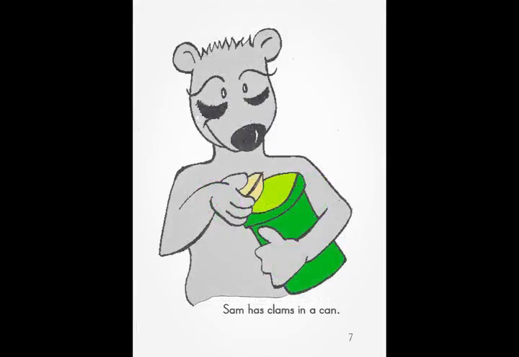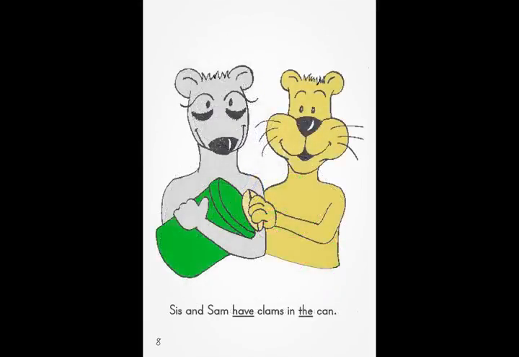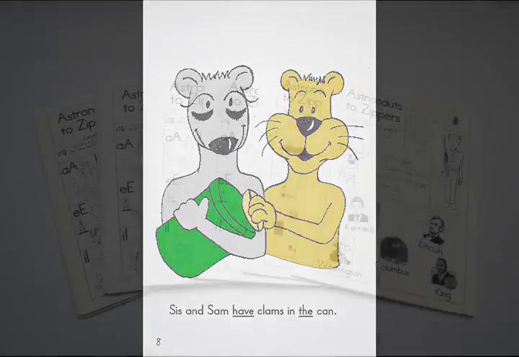What is Sis doing? Read the page. Let's go to the next page and see what happens to the clams. Now it looks like the clams are going into the can. Read the page. Maybe Sis and Sam are going to save the clams and eat them later. Did you like this book about the clams?